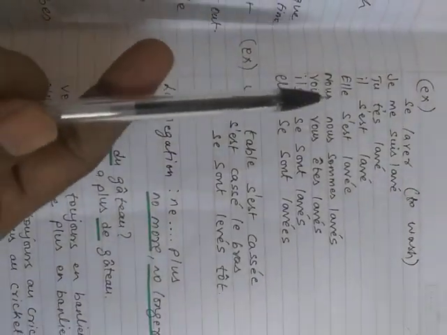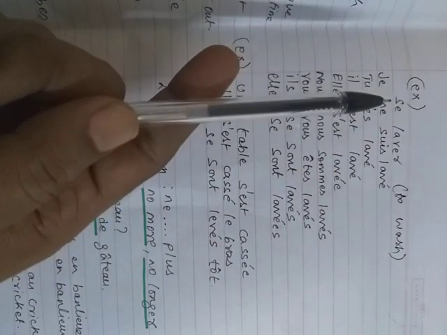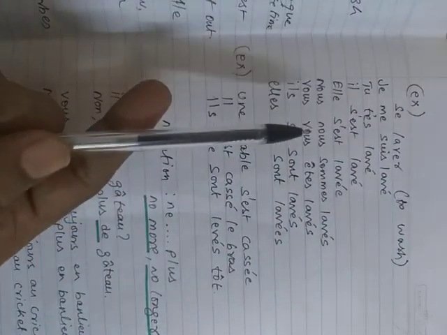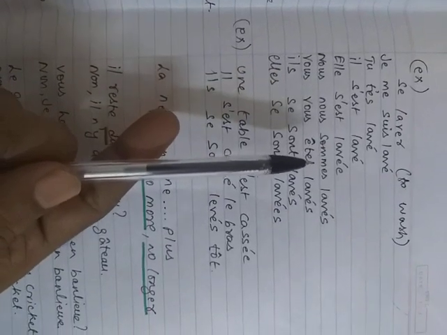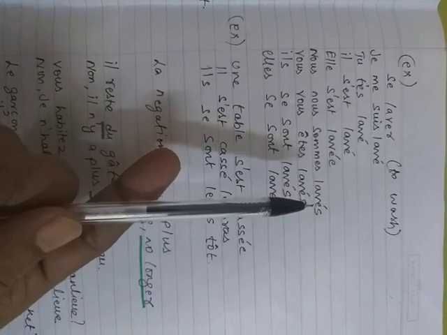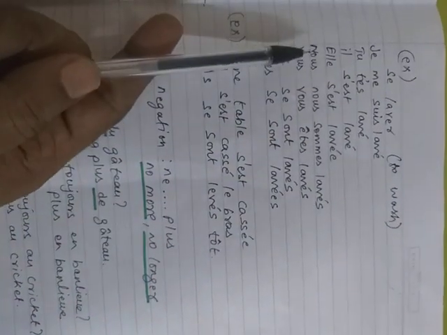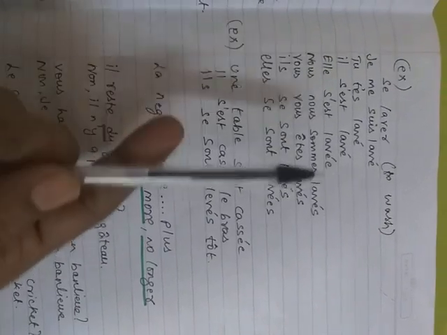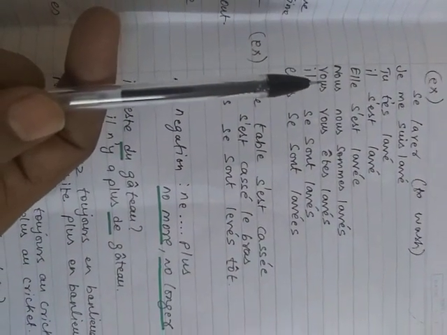Then the first person plural, nous. What is the reflexive pronoun conjugation? Again nous. Then comes the auxiliary verb, the conjugation of être for nous: sommes. Now the participle lavé. For the agreement you have to add s because the subject is plural, nous, so add one s to the participle.